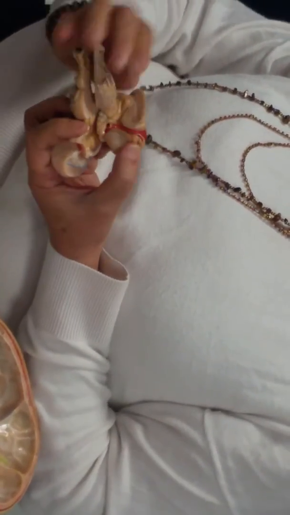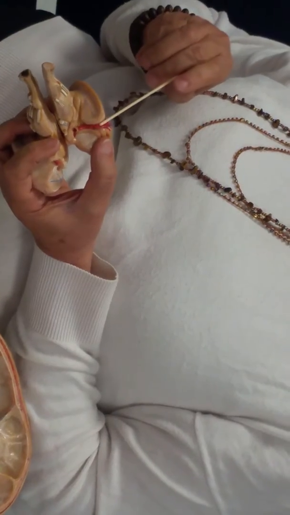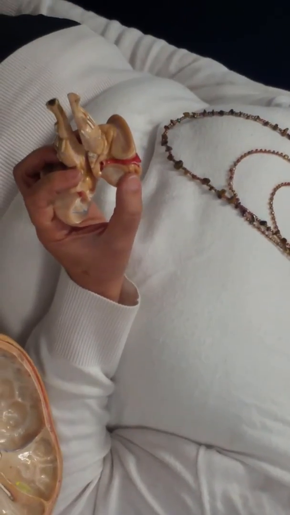Internal carotid artery branches then into the middle cerebral arteries. Okay? Questions?